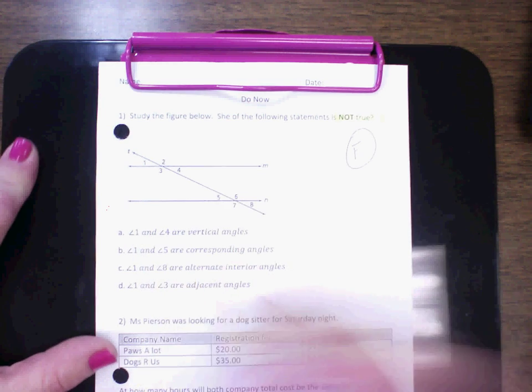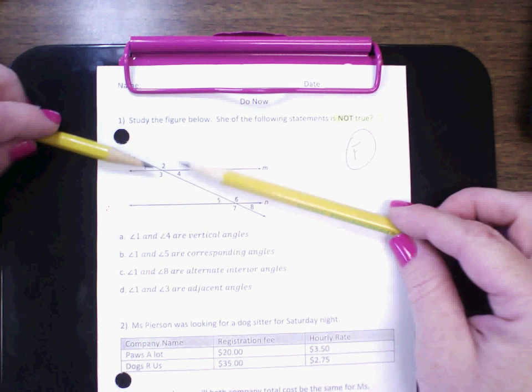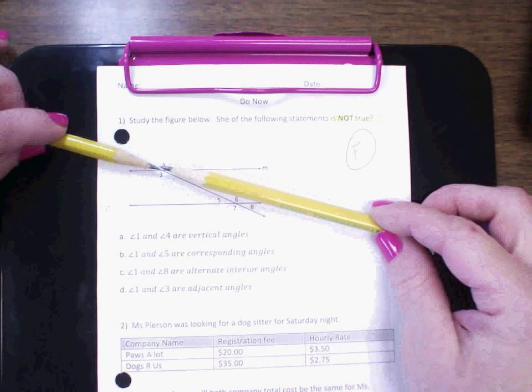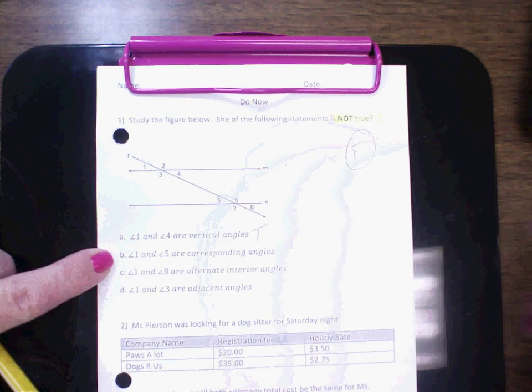All right. 1 and 4 are vertical angles. 1 and 4. Yes or no? Yes, they are. So this is true. They're kissing, right?